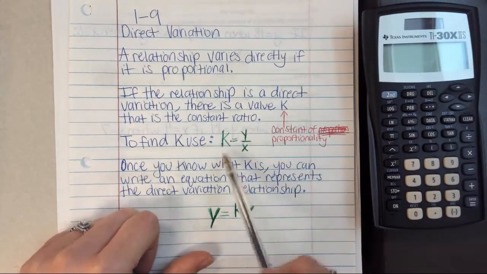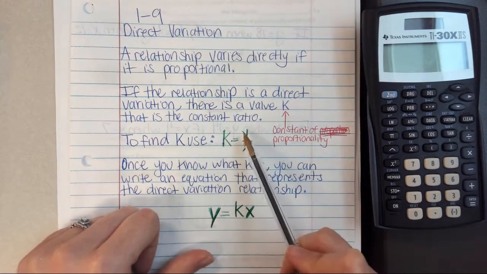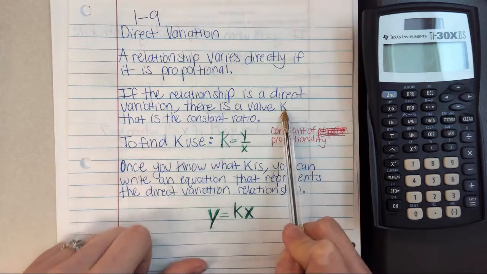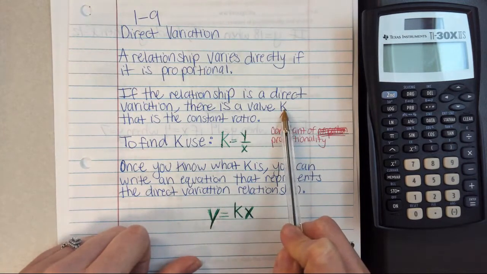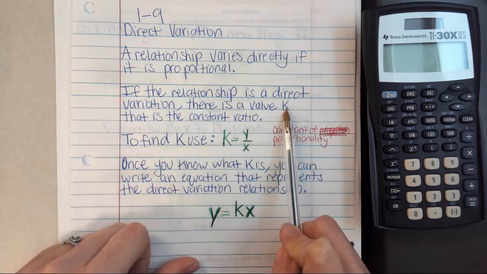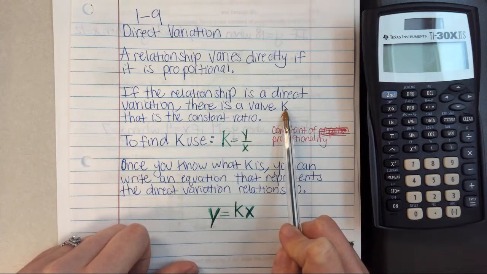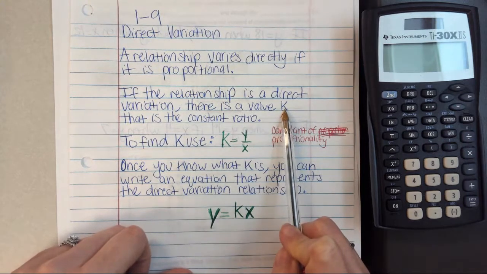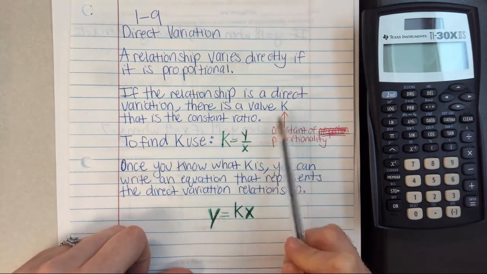In story problems so far, you guys have known how to find the k value because we have found things like price per ounce, and you guys know that the price always goes on the top and the ounce always goes on the bottom. Or miles per gallon, miles goes on top, gallons on the bottom.